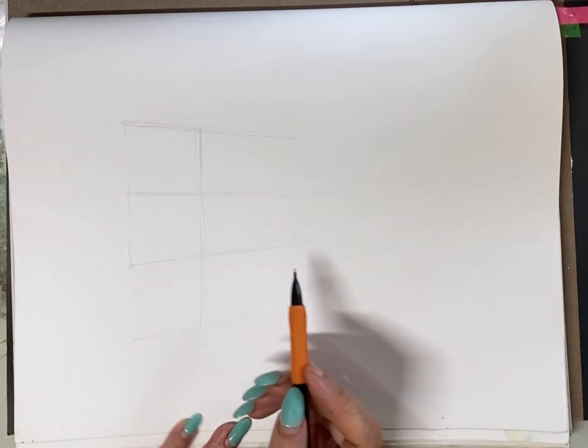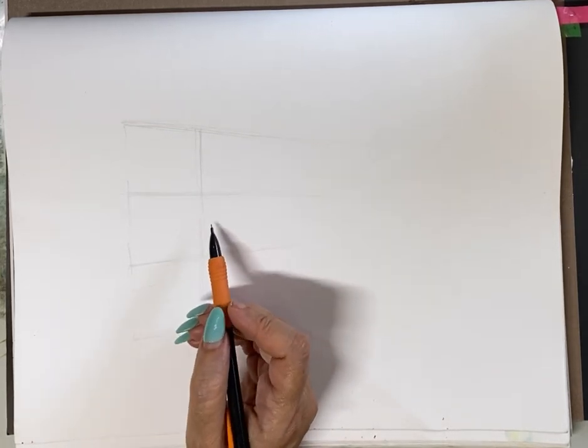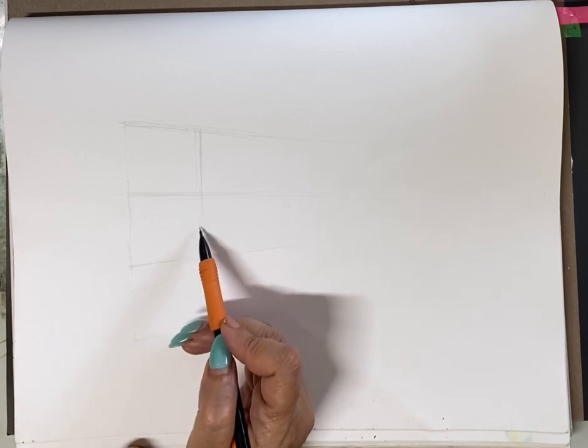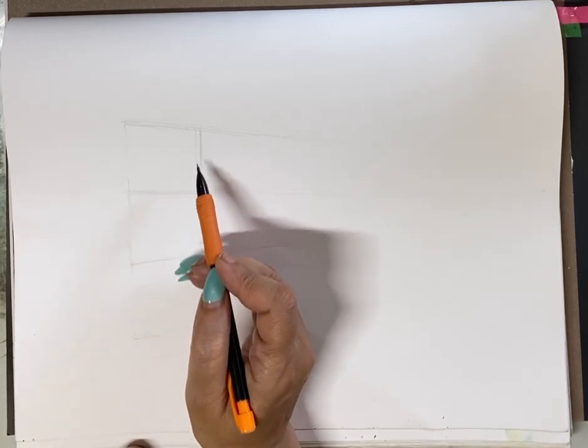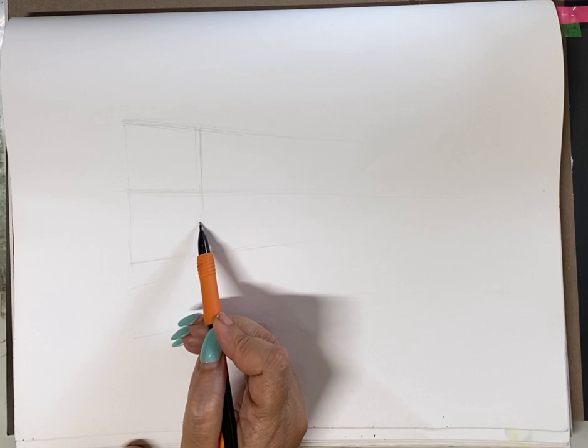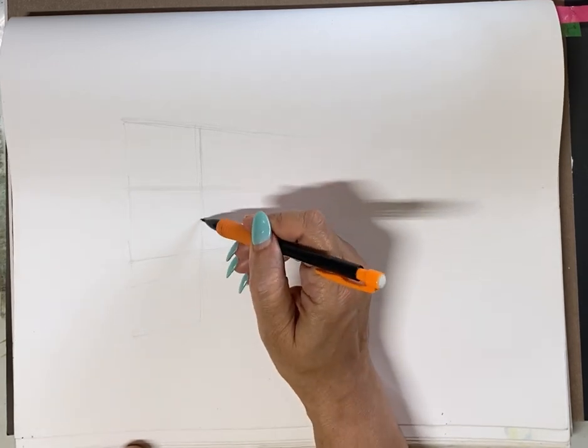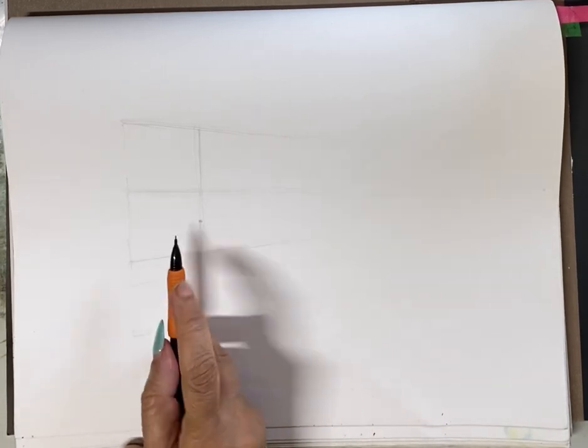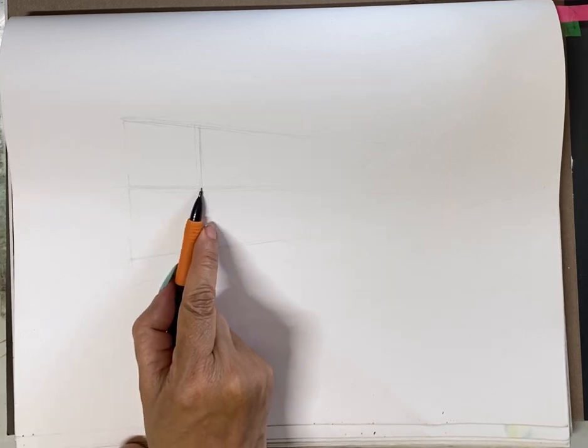In the middle of this one or that one, it doesn't matter. Just find the center of this line and be sure that these and these are the same.